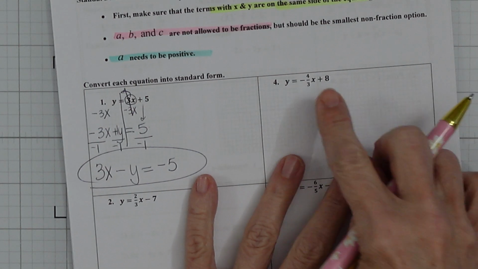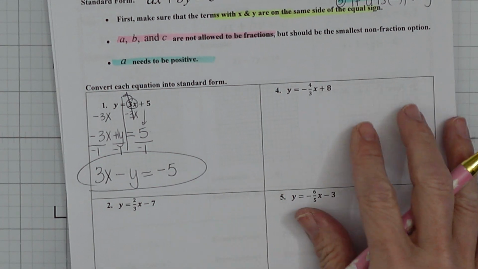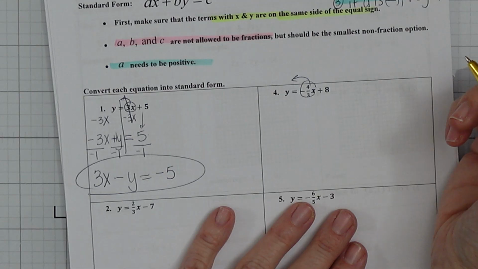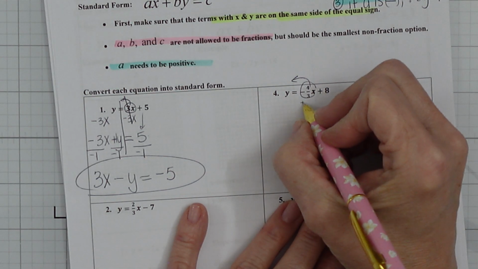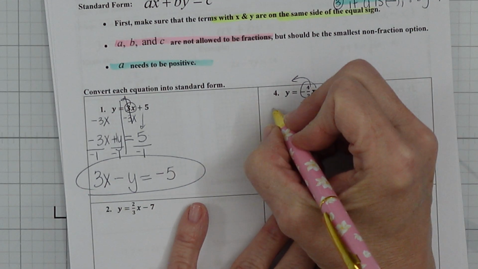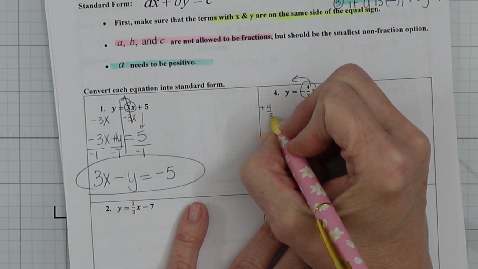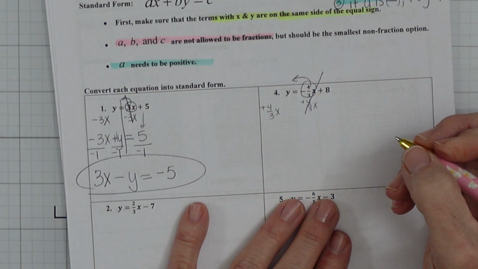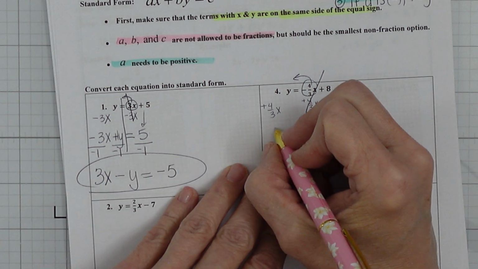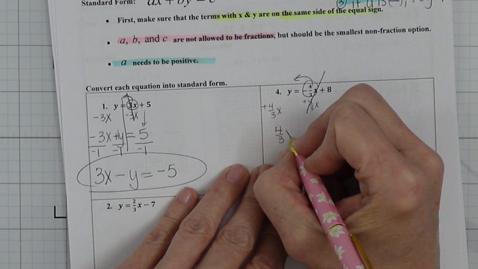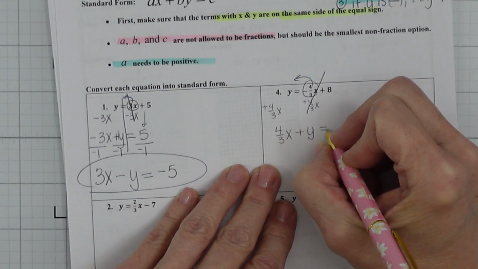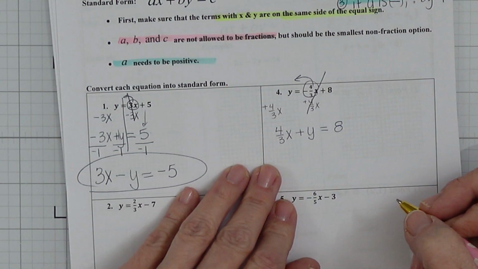All right, let's do this one over here. Again, I'm going to move this over that way. So I'm going to be adding 4/3 x. I'm going to add 4/3 x over here. That's gone. So let's write down what we see. I have 4/3x, and then I have a positive y, and that equals my positive 8.